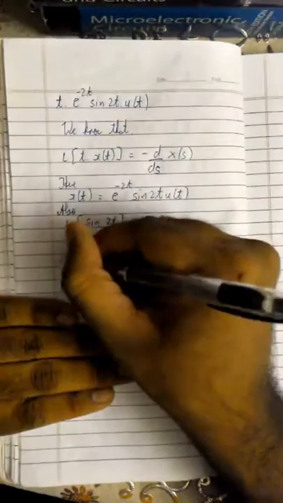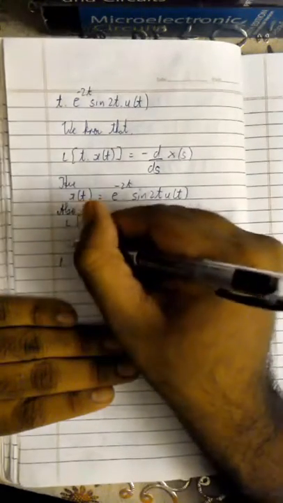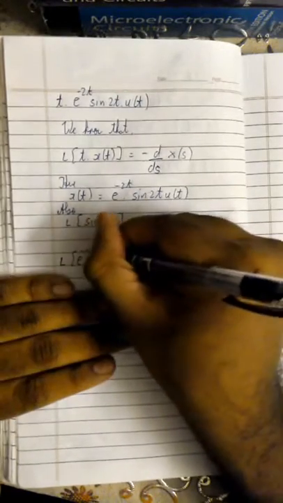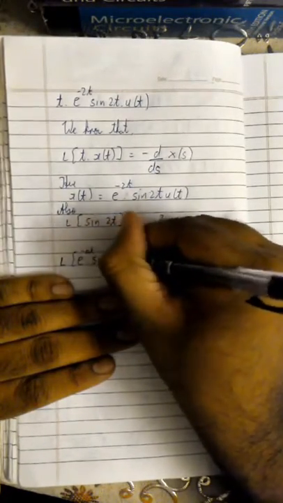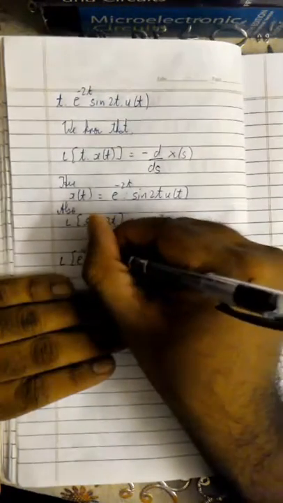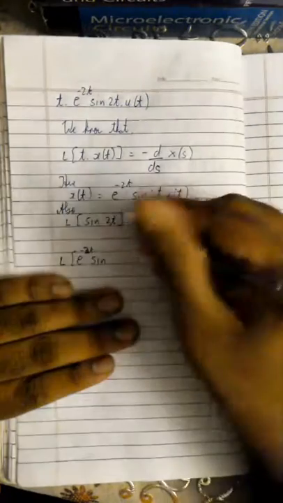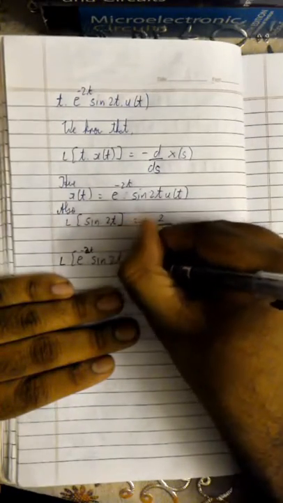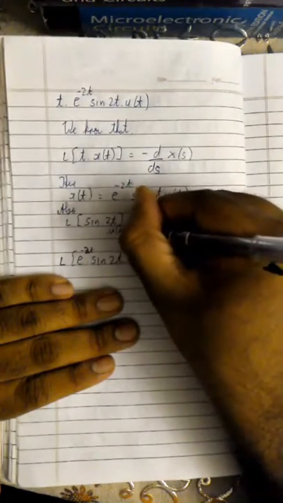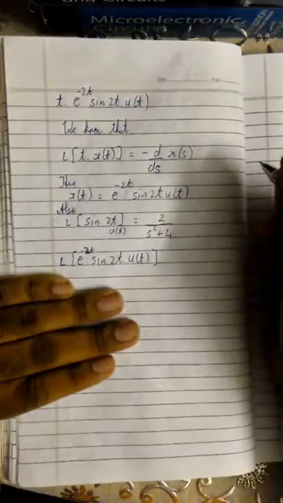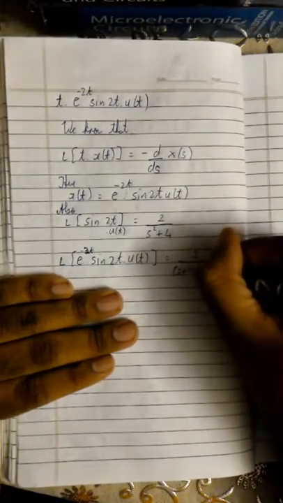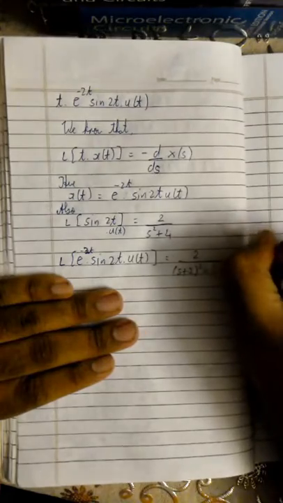So therefore we know that the Laplace transform of e raised to minus 2t sine 2t into u of t is equal to 2 by s plus 2 the whole square plus 4.